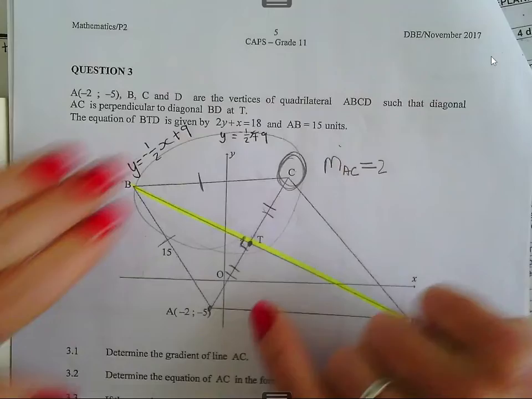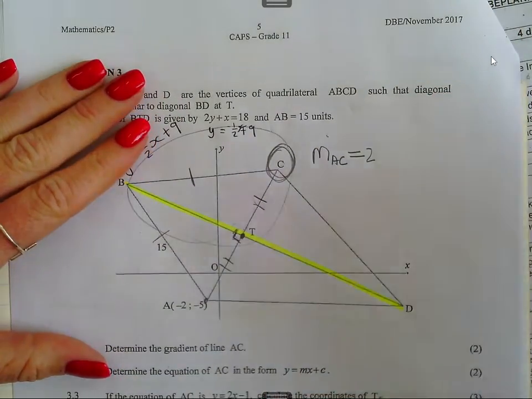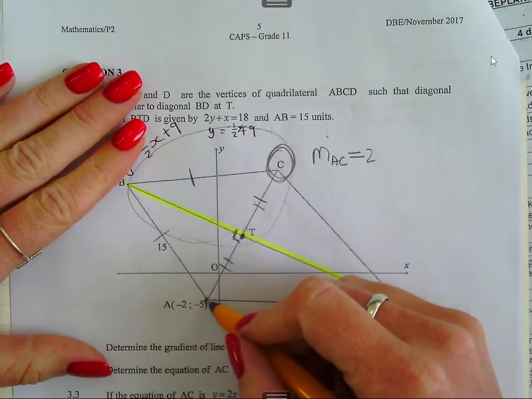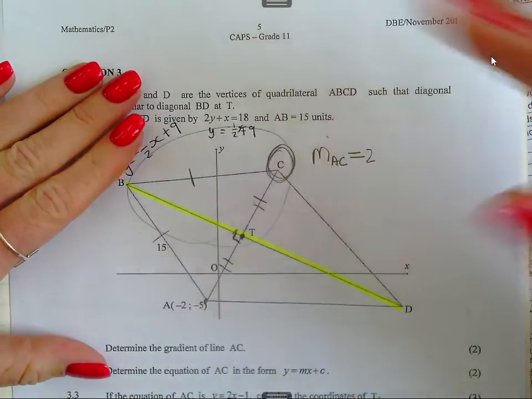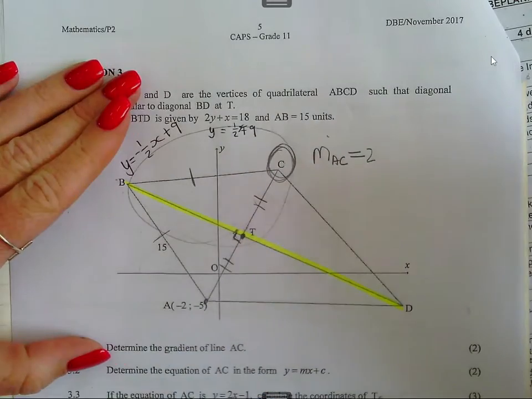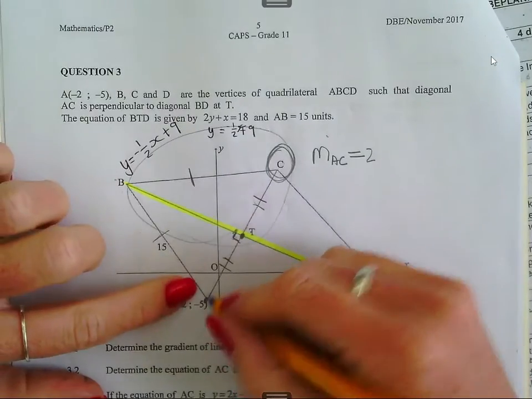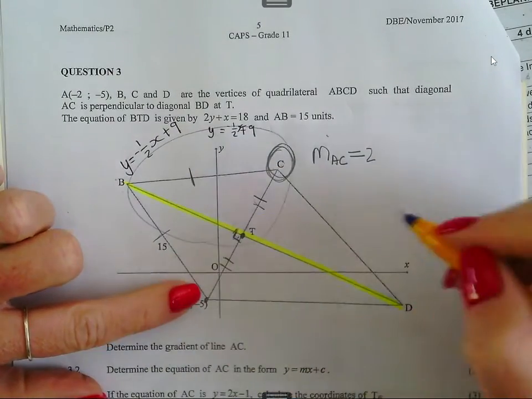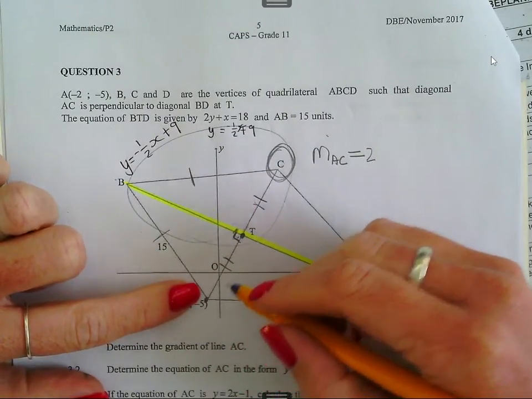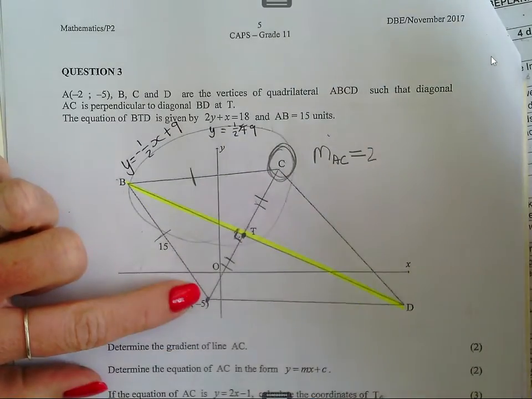Now I want you to look here so that you are sure you understand what happened. The fact that they are telling you this is a kite gives you the information that T is the midpoint of AC. Do you understand that? Because when we've got a kite, we know that this diagonal bisects the other diagonal.